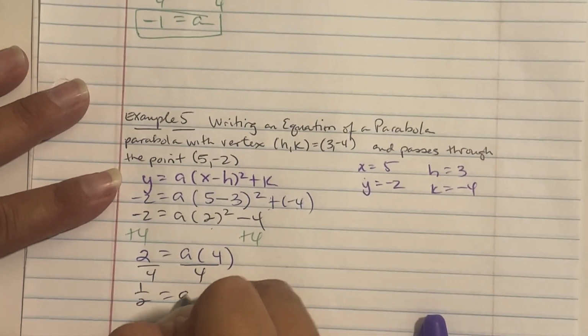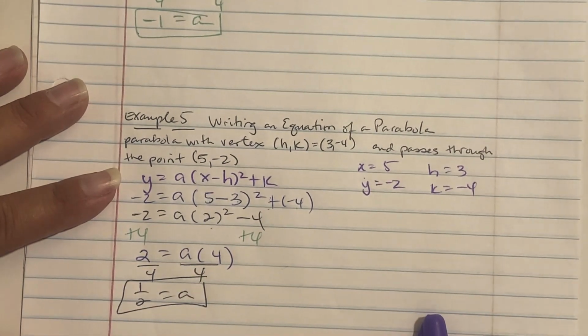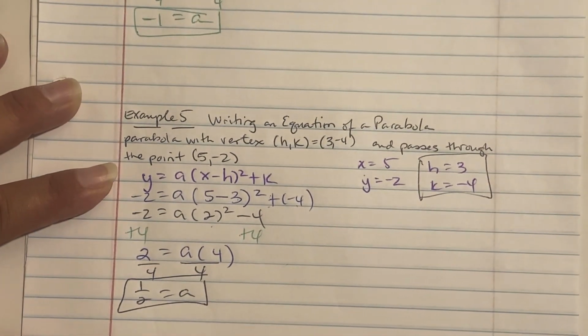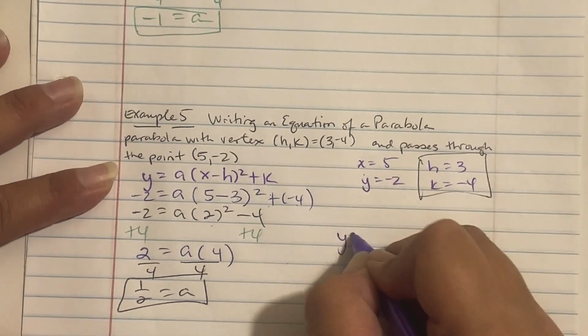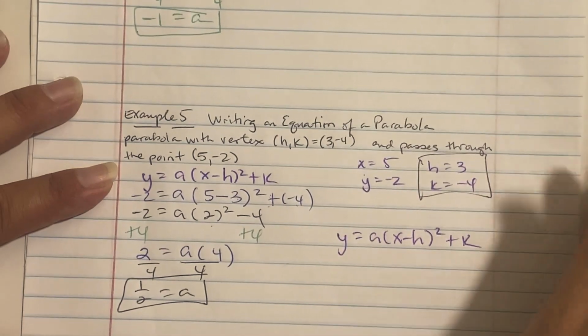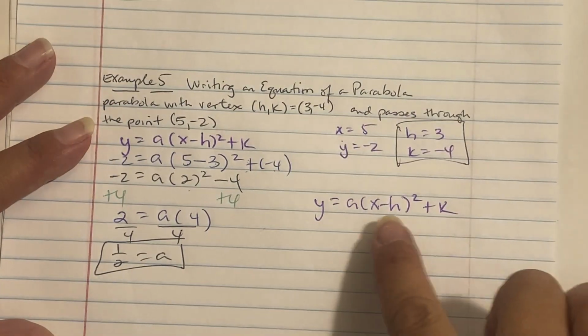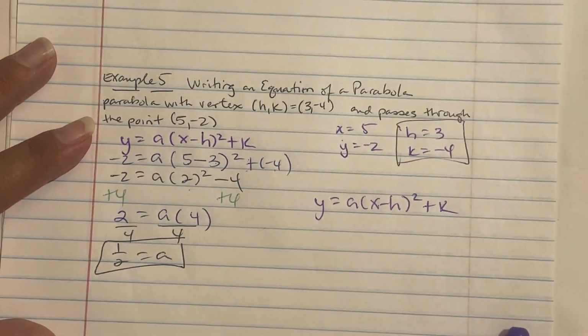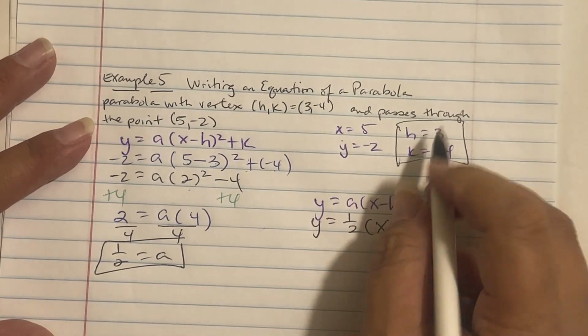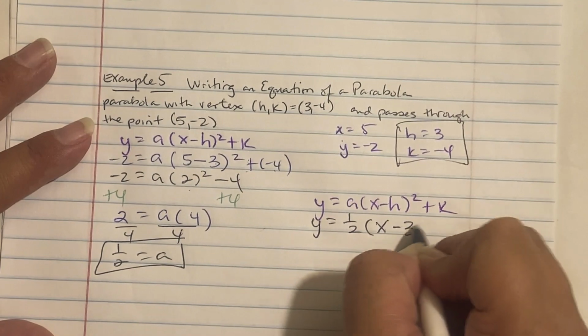So all we need is the a and the hk to write our formula. So remember, y equals a times x minus h squared plus k. Replace a, h, and k. So we have y equals 1/2 times x, h is 3, so x minus 3 squared minus 4.